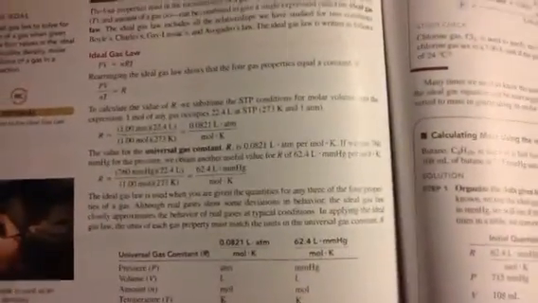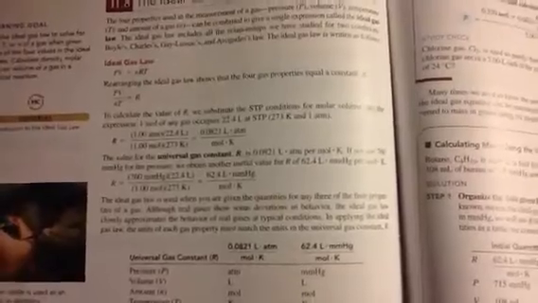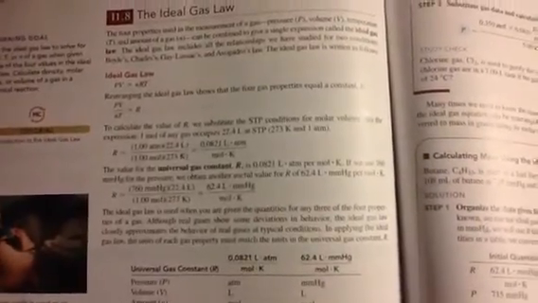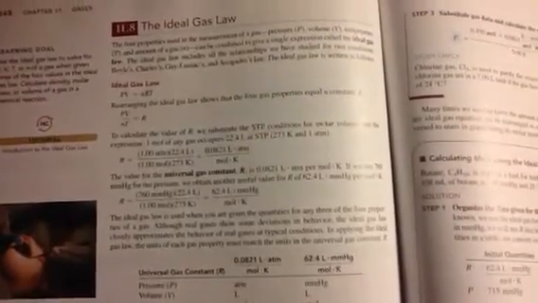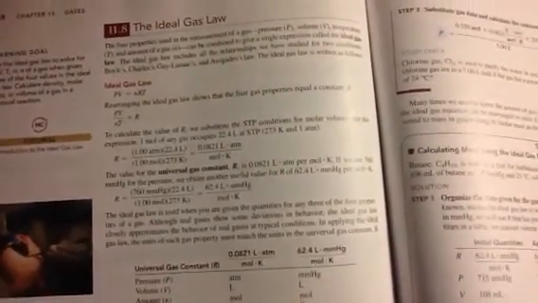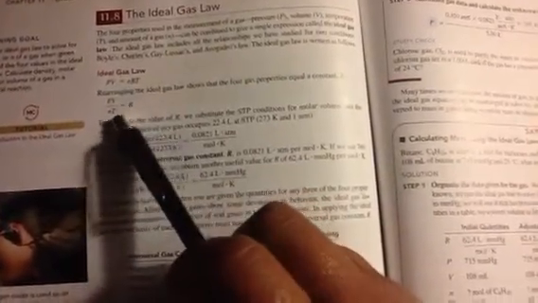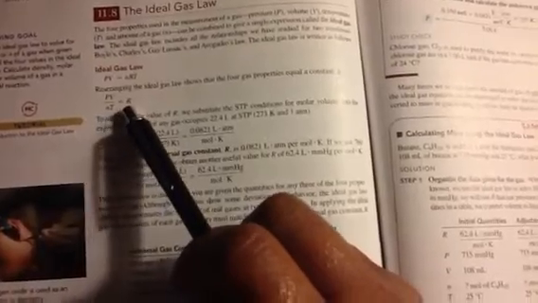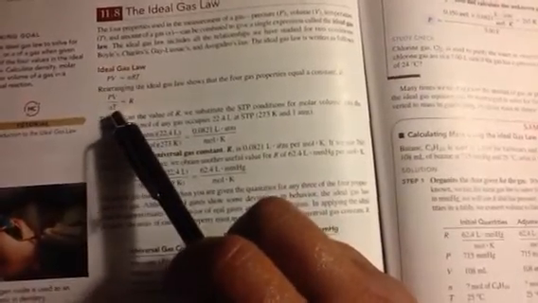Okay, and another type of problem: the number of moles of gas is changing, and so it's not constant. So what we do is use what's called the ideal gas law. The ideal gas law is PV equals nRT. And you rearrange this: R is PV over nT.